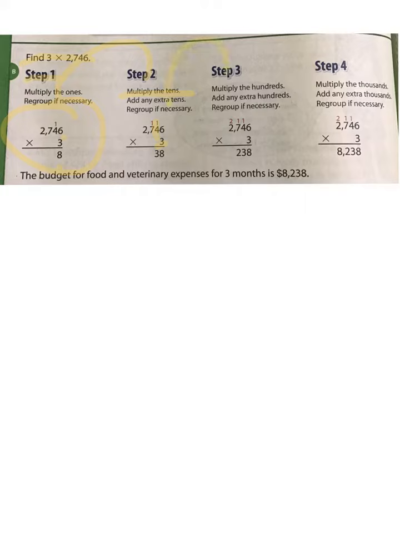Then we go to step 3, when we multiplied the hundreds place. Here we multiplied 3 times 7, which was 21, plus 1 more, which is 22. Write down your 2 and regroup your other 2. And last, in step 4, we multiplied the thousands place. So we multiplied 3 times 2, which is 6, plus 2 more is 8. The budget for food and veterinary expenses for 3 months is $8,238. And make sure you put your $ sign.